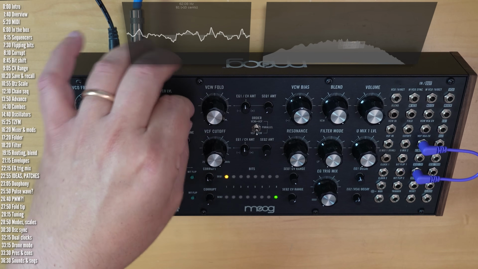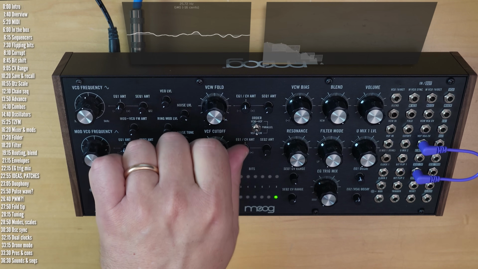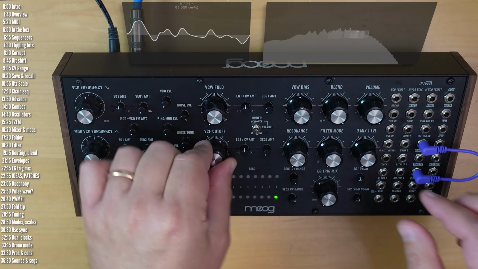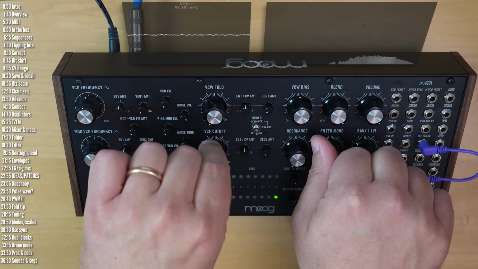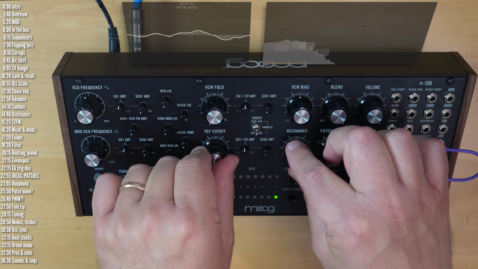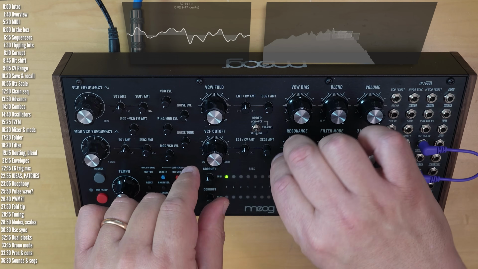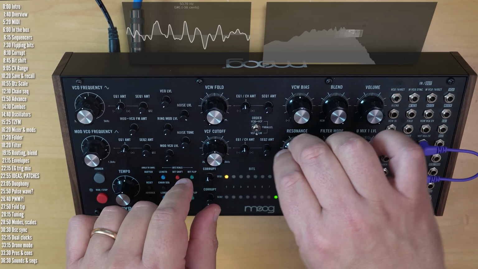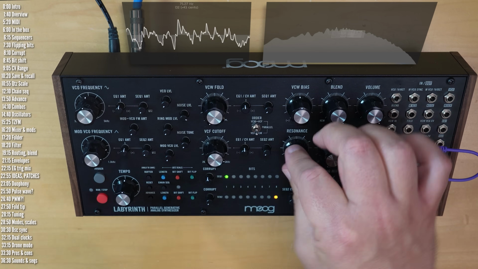It's a 12 dB per octave filter that morphs from low pass to band pass with resonance, of course. Resonance doesn't reduce bass, but it also doesn't self-oscillate.